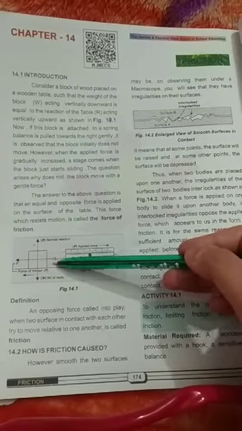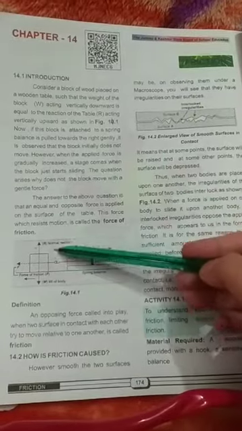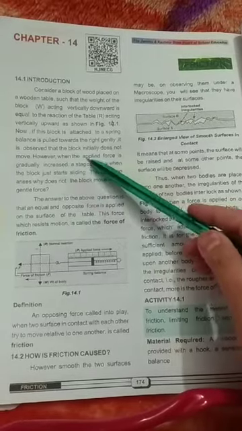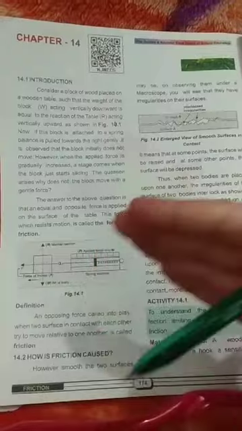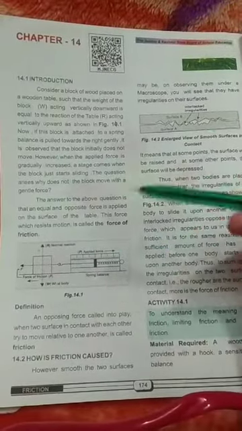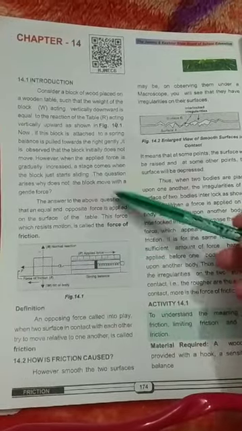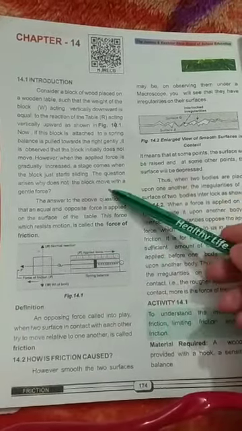Okay, now if this block is attached to a spring balance and pulled towards the right gently, now what is going to happen? Suppose that we are just attaching a spring balance to it and we are just trying to pull it to the right, just gently first. We are observing that the block initially is not moving. Firstly the force applied was very gentle. Now when the force is applied a bit more, a stage will come when the block will start sliding or moving. So now the question is, why does the block not move with a gentle force, and when the force is more, that block is moving?